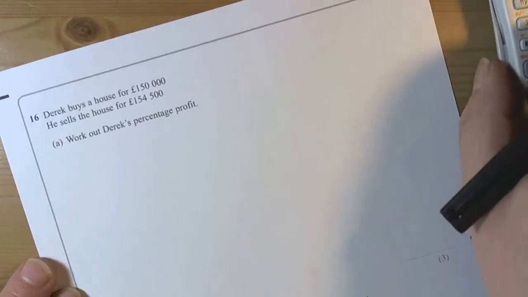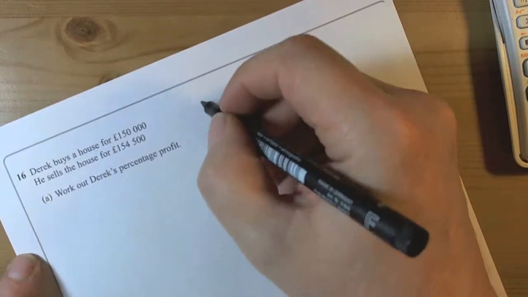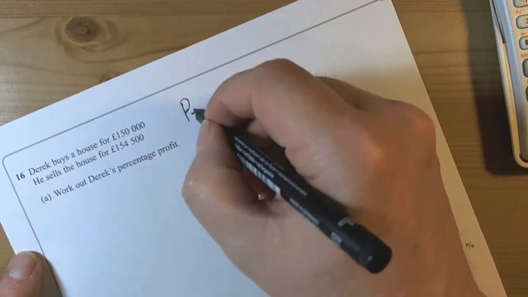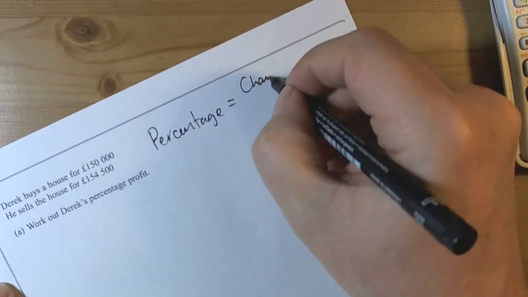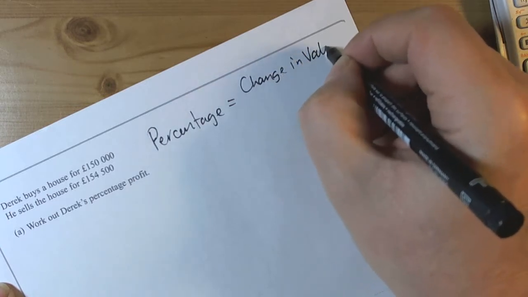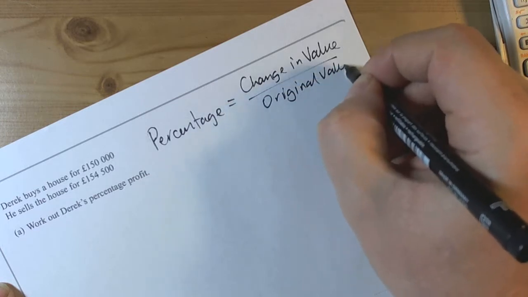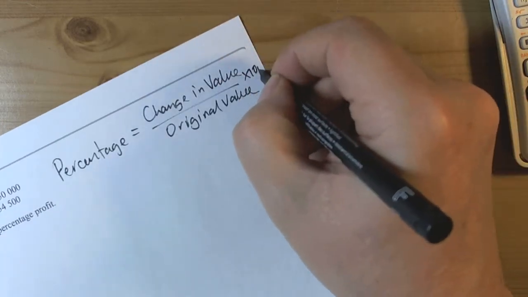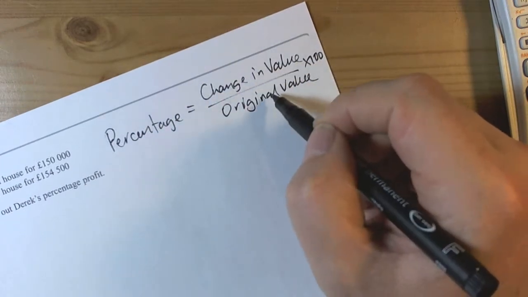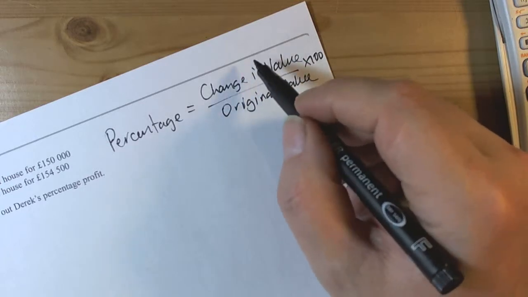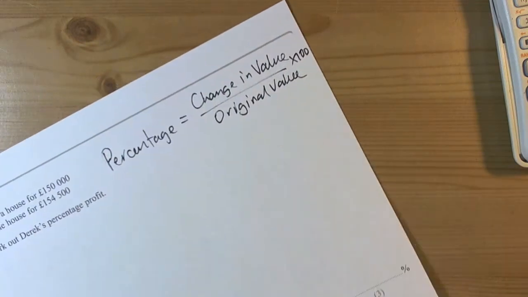So we've got a question here that involves working out percentage profit. So we have a little formula for percentages, which is quite useful to remember. Percentage equals the change in value divided by the original value times 100. Because the change in the value compared to the original value will be a fraction of the original value, and 100% is the whole, so we're really doing a fraction of the whole 100%. So the formula is quite a straightforward one to remember and use.